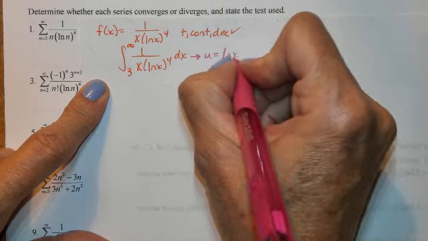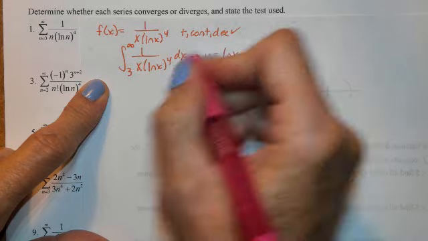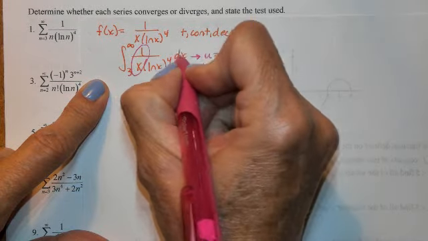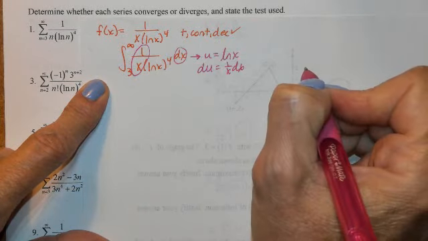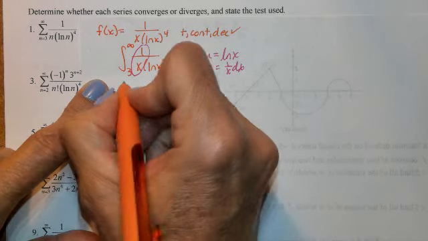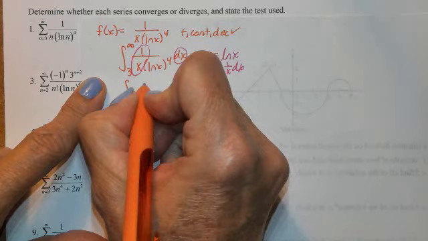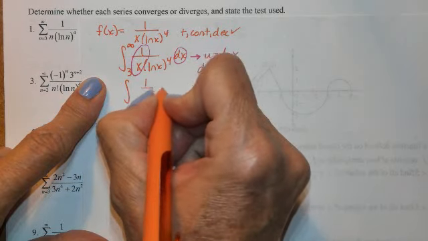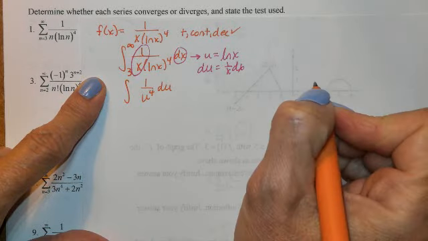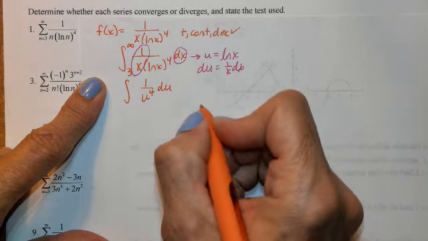U is natural log x, so du is 1 over x dx. And 1 over x dx I have sitting right there. So that's my du. So what I have left is the integral of 1 over u to the 4th du, or u to the negative 4 du.